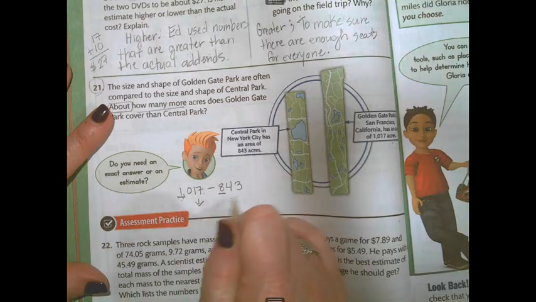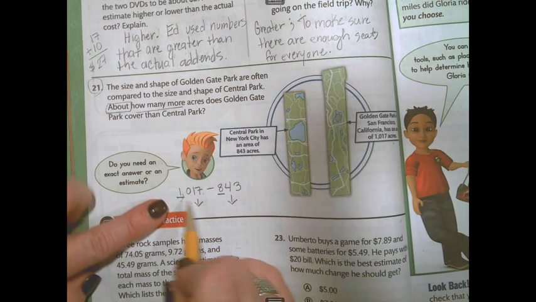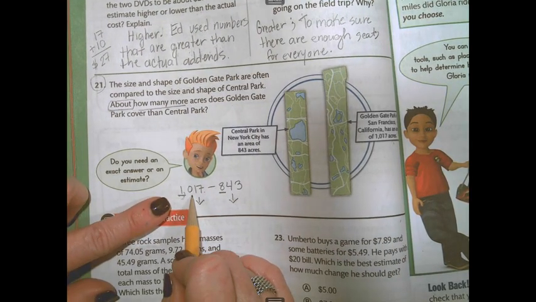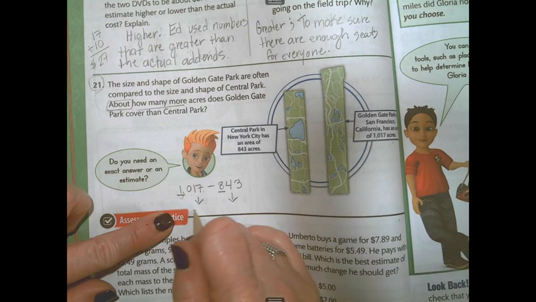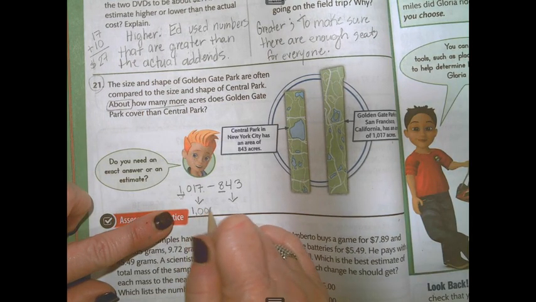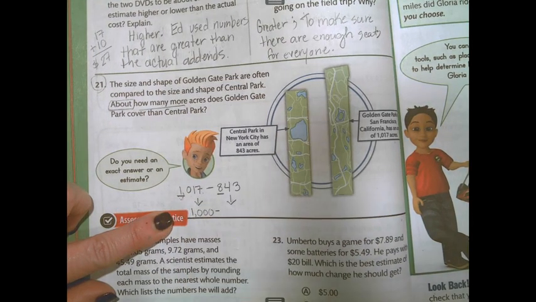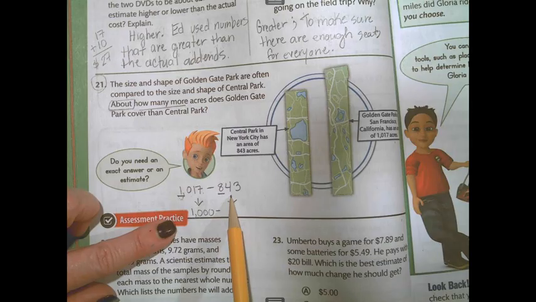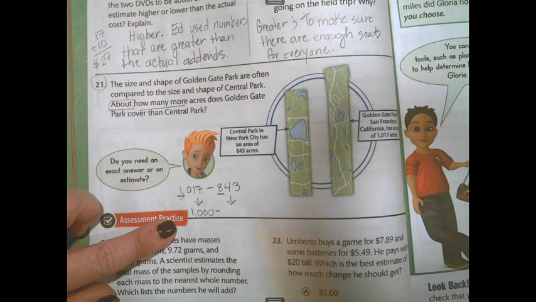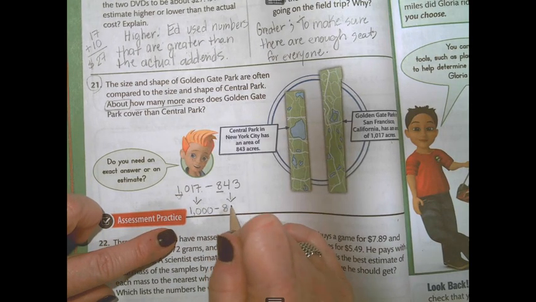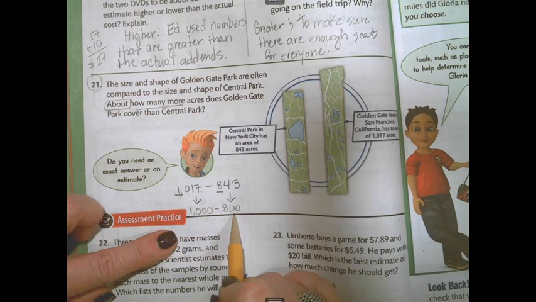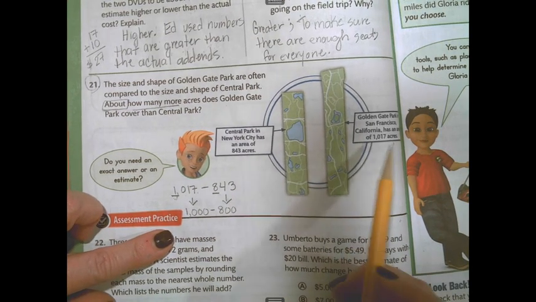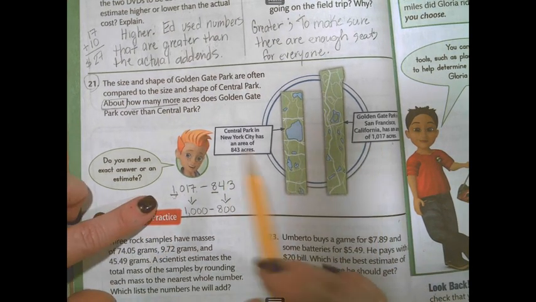So I'm just going to drop down and take care of it right here. The zero in the hundreds place tells me that I'm going to let it rest. So I have 1,000 as an estimate for my New York City park called Central Park. And then the 4 tens tells me I'm going to leave the 800. I'm going to let it rest, and I'm going to subtract the 800 estimated acres that I have. Oh, whoa. Go back.